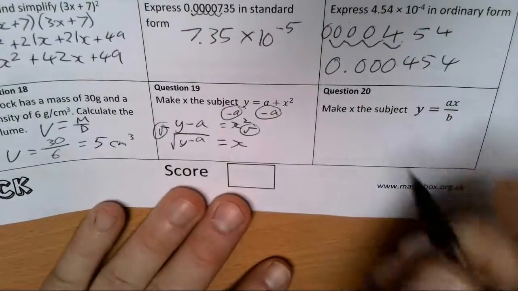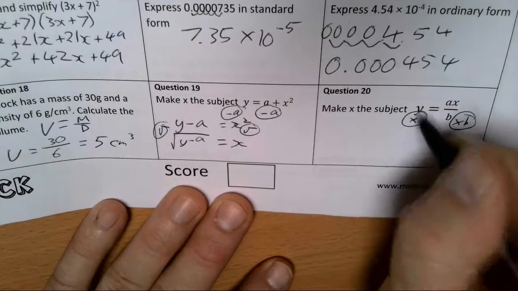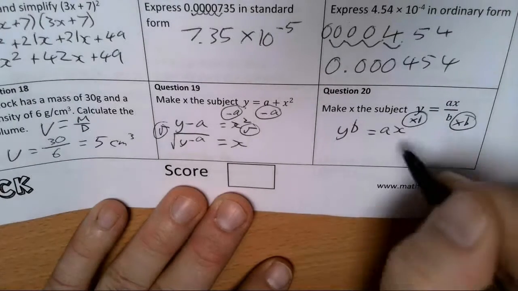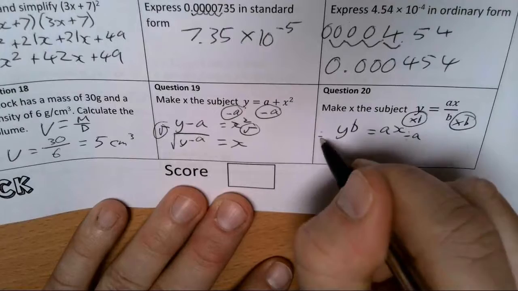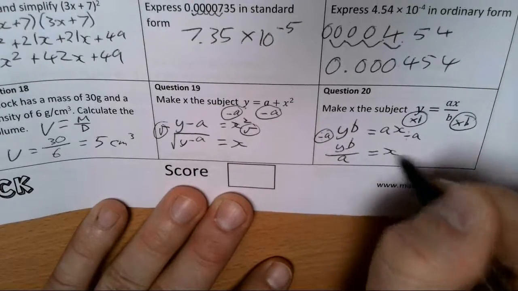And make x the subject here. First thing I'm going to do is times both sides by b. Gives me yb equals ax. Now I can divide both sides by a. yb over a equals x. Done.